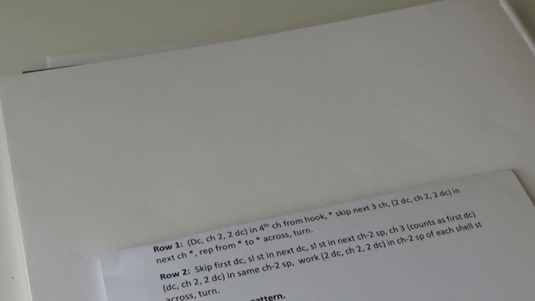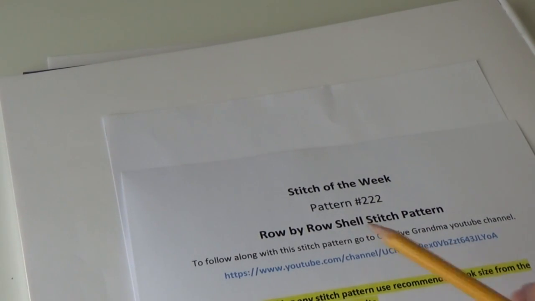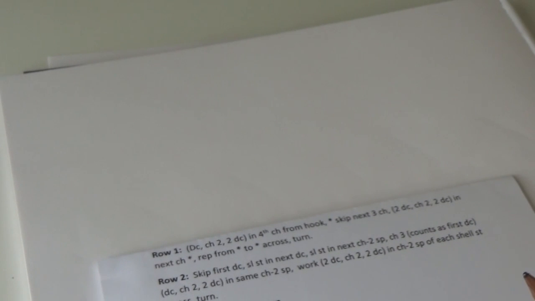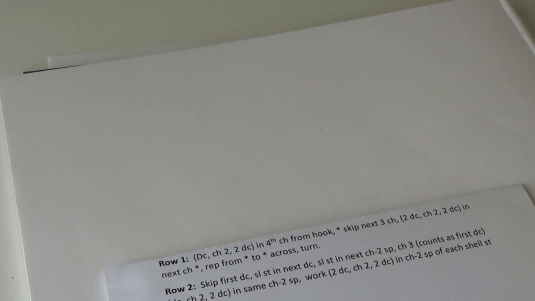Okay, to get started, I'm using the pattern row by row shell stitch pattern, my pattern number 222. If you wanted to grab that pattern and follow along, or if you watch this video, you can refer to any pattern you wish. Just use the same basic procedures, and this can be done with knitting as well as crocheting, but since I don't knit, I have to show it in crochet terms.